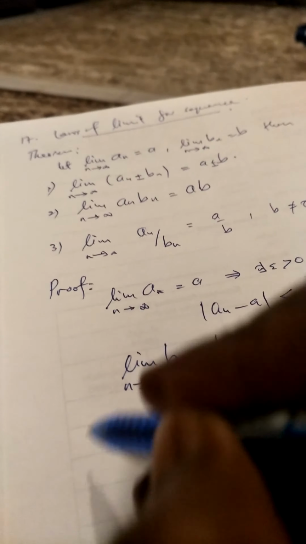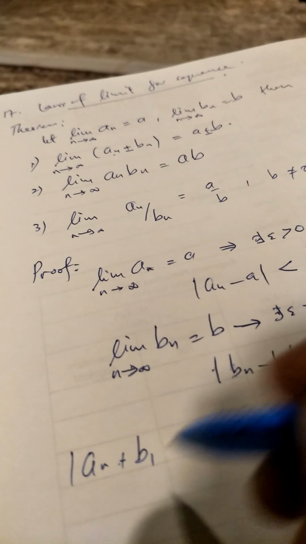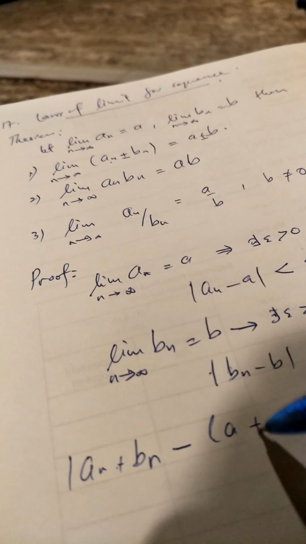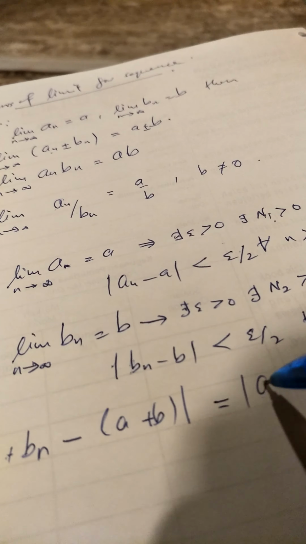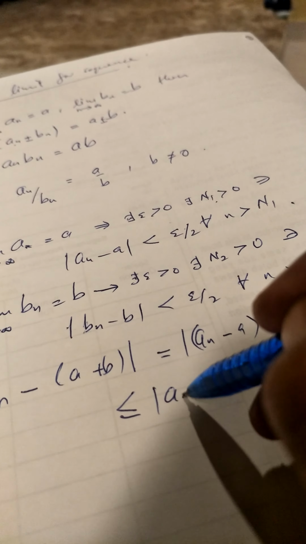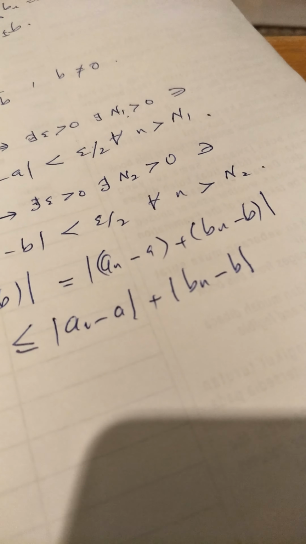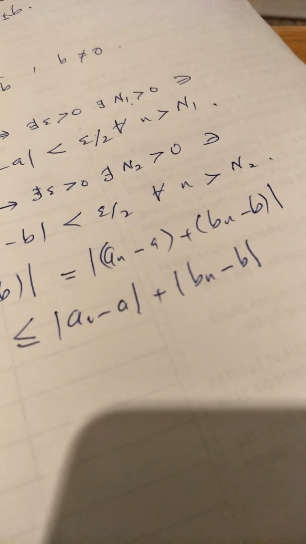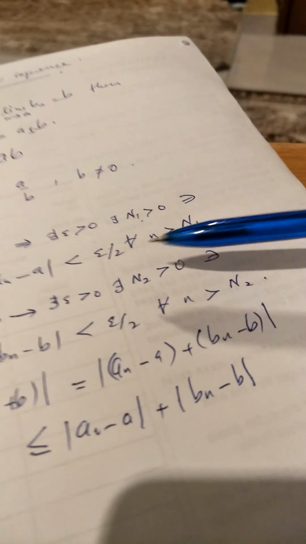So we have an plus bn minus the limit a plus b. You can write this as an minus a plus bn minus b. This is less than or equal to |an minus a| plus |bn minus b|. This is from the triangle inequality. Now from here you have two n's, n1 and n2, each with epsilon over 2.